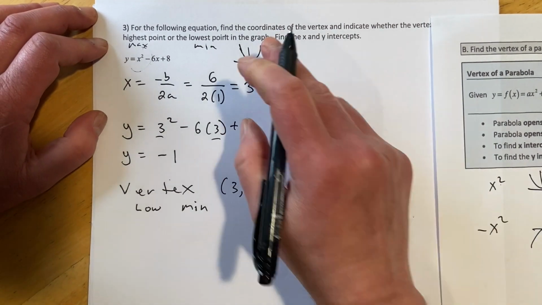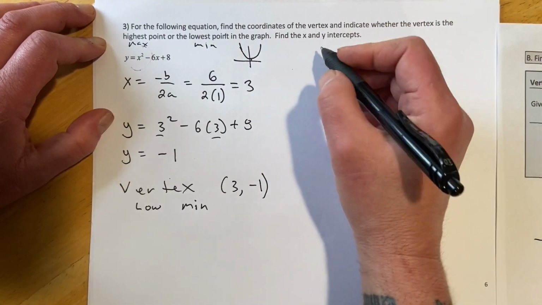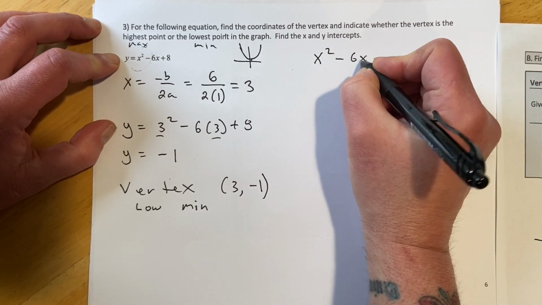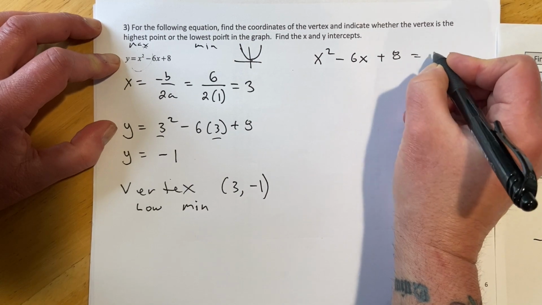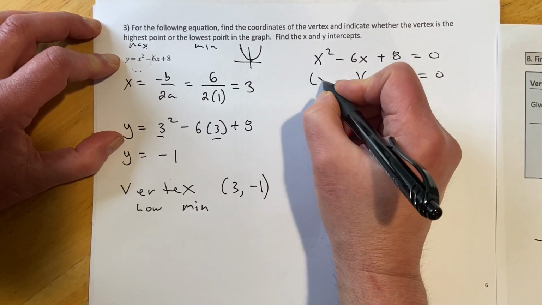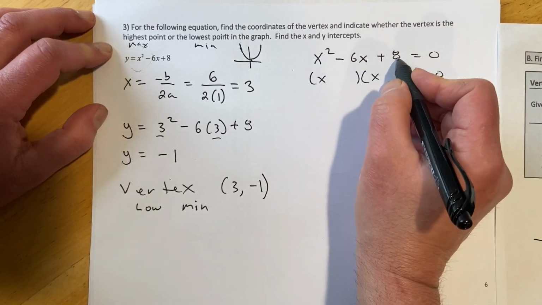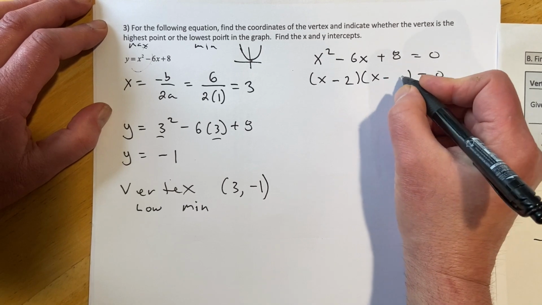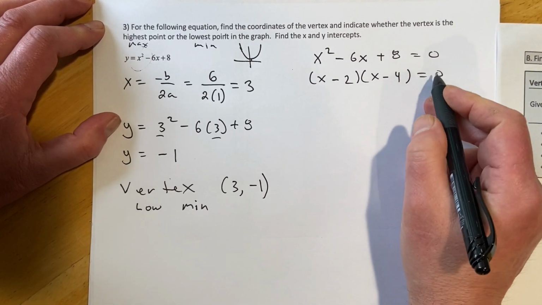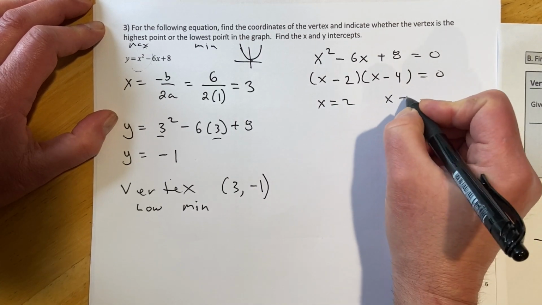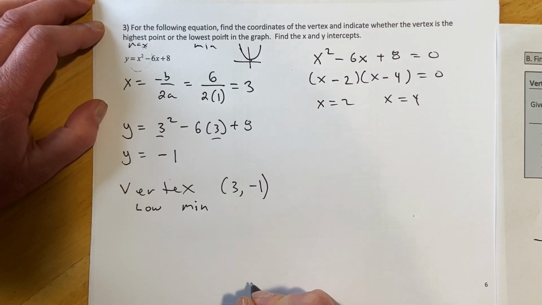To find the x and y intercepts, to find x-intercepts, we just let y equal 0. So I'll do x squared minus 6x plus 8 equals 0. And this factors easily, so I'm going to do that. X and x multiplies to 8 and then adds to be negative 6 will be minus 2 and minus 4. Those together, we would have x equals 2 and x equals 4 as our two x-intercepts.